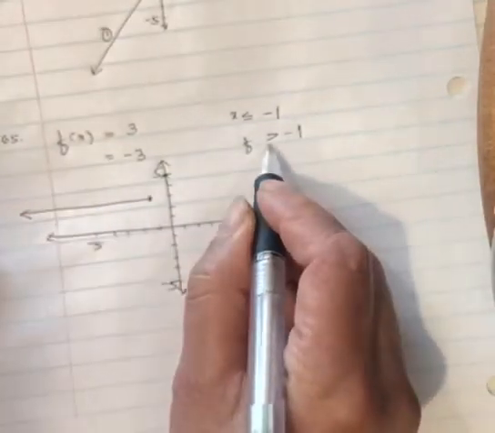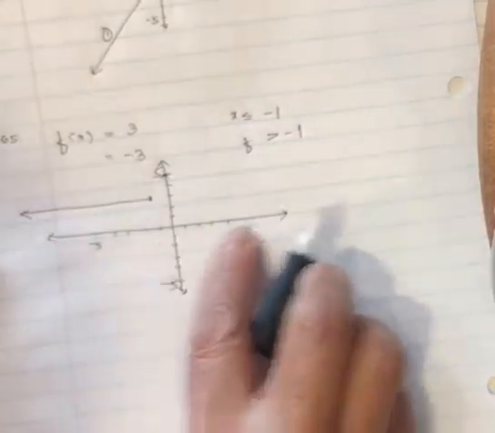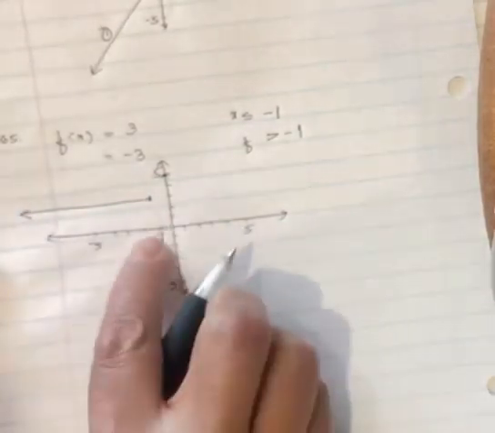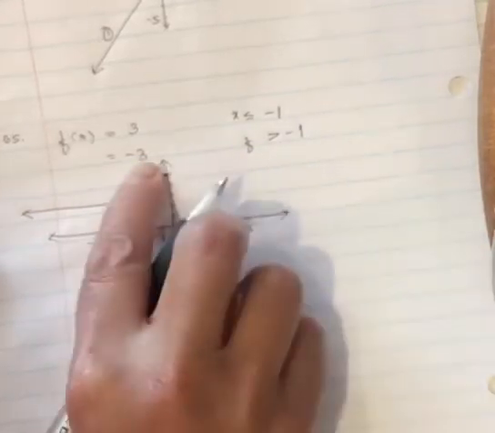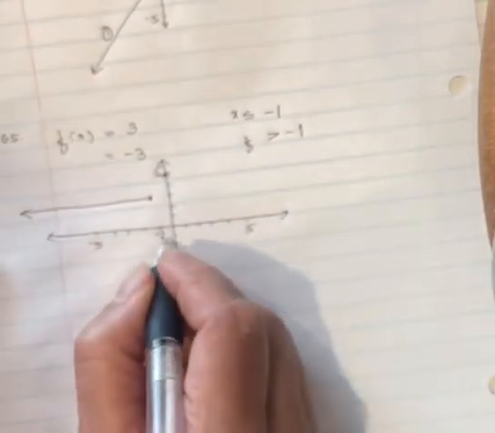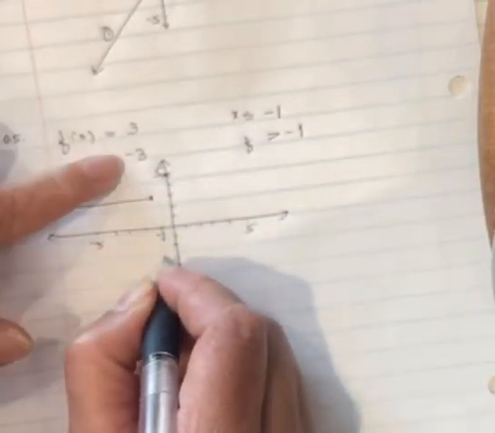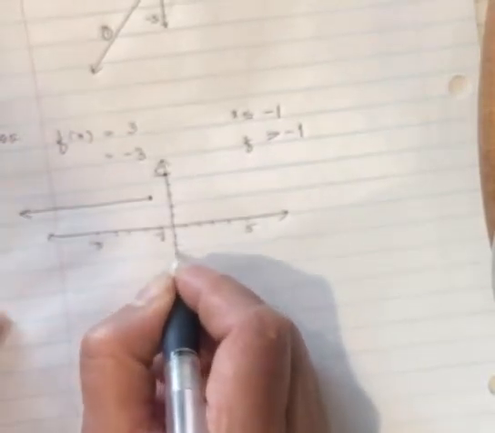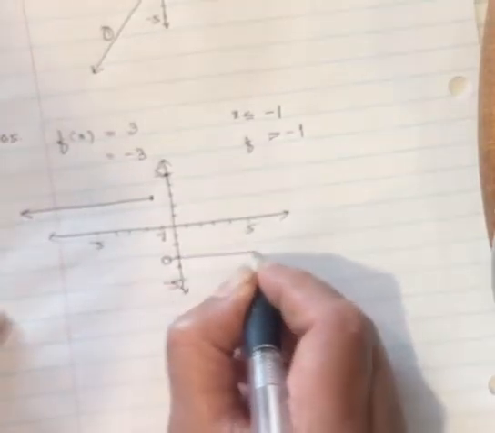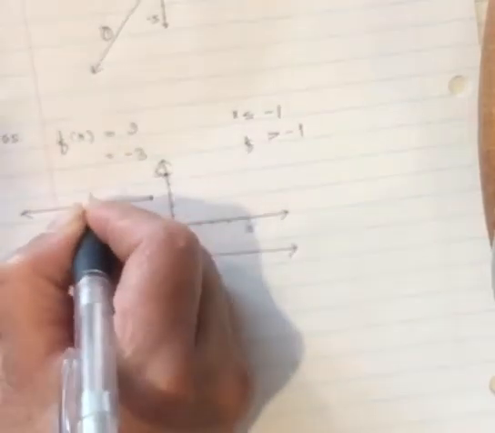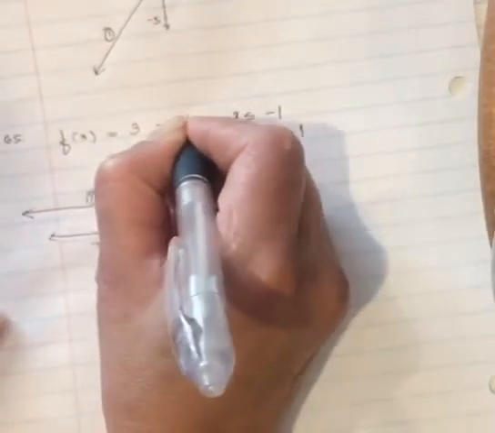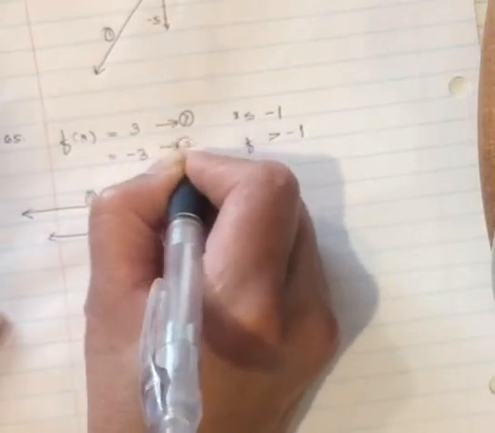And for values greater than negative 1, that means this is negative 1, all the values over here are going to be negative 3. So, over here, and we are not including this. Therefore, it is going to be an open circle and the line is going to go this way. So, this is your equation number 1 and this is 2.